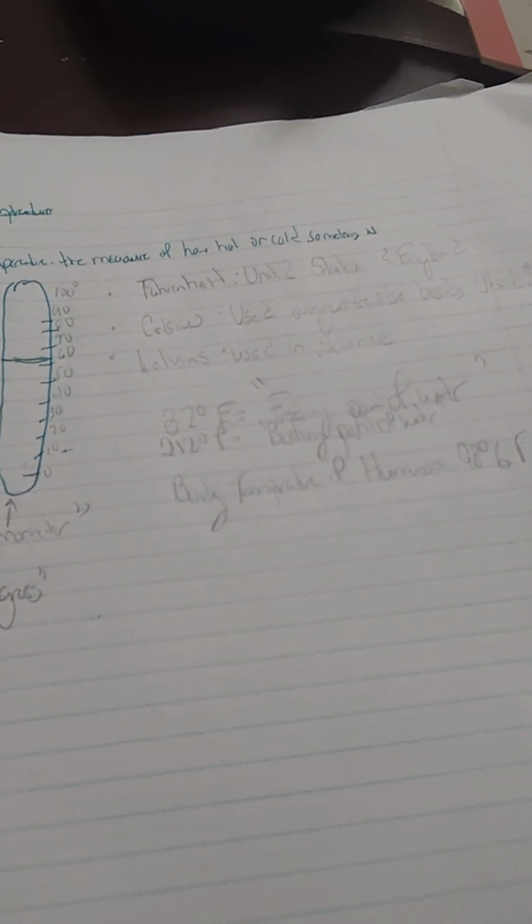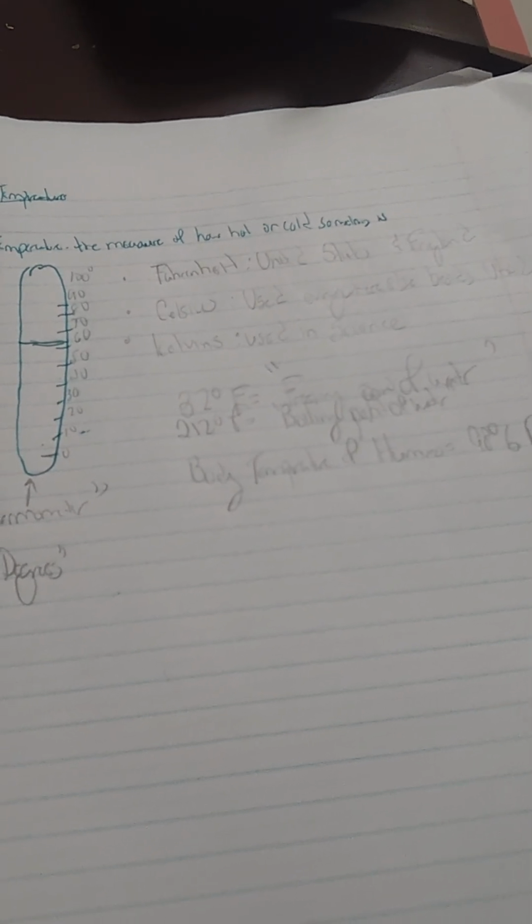Now, like I said, Fahrenheit is used in the United States, but when you leave the United States, you will find that every place else doesn't use Fahrenheit; they use Celsius, right? That isn't to say that the news in the United States doesn't use Celsius, but people don't usually refer to the temperature in the United States using Celsius.